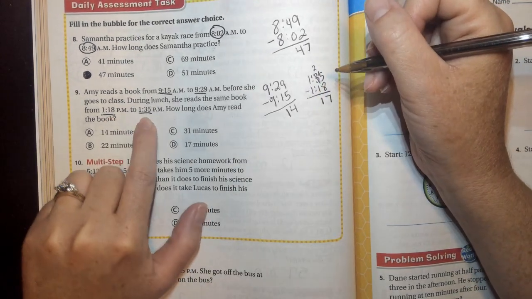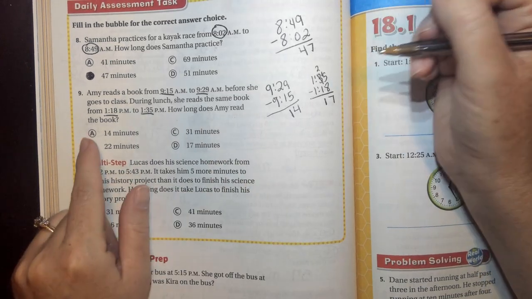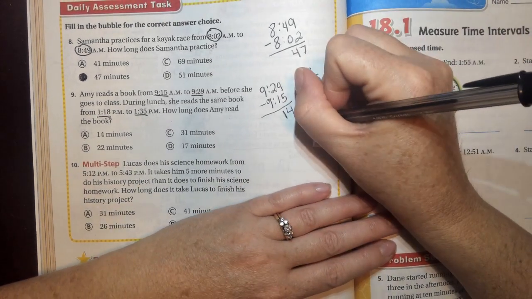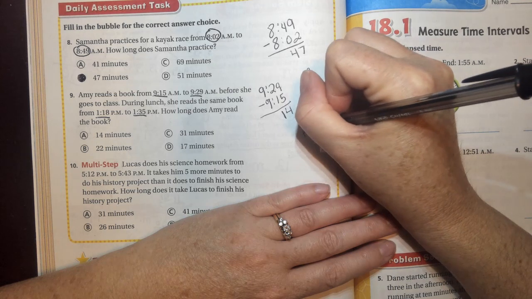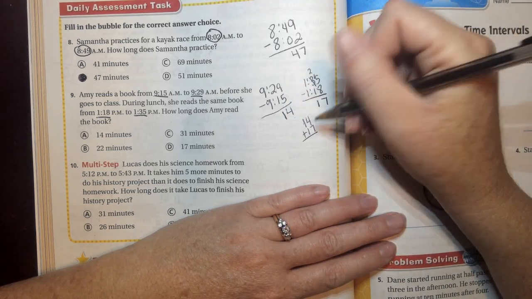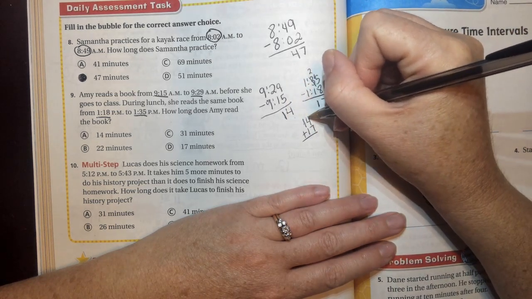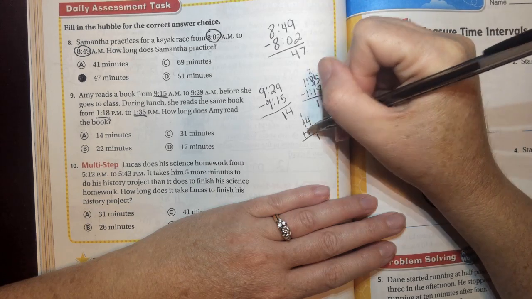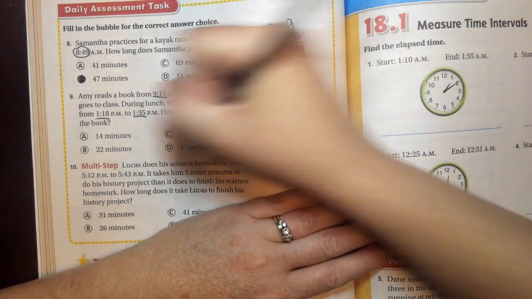So that's 17 minutes. Now we want to know how long she read, so we have to put those two together. 14 plus 17 to see how many minutes she read all together. 7, 8, 9, 10, 11. 1, 2, 3. 31 minutes.